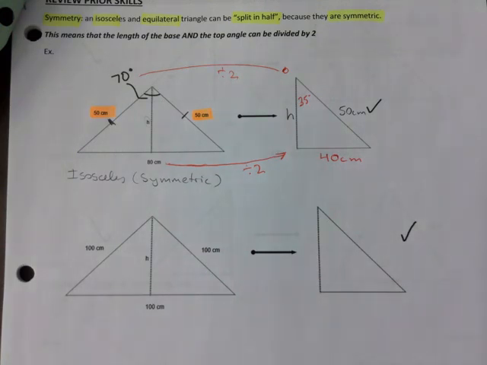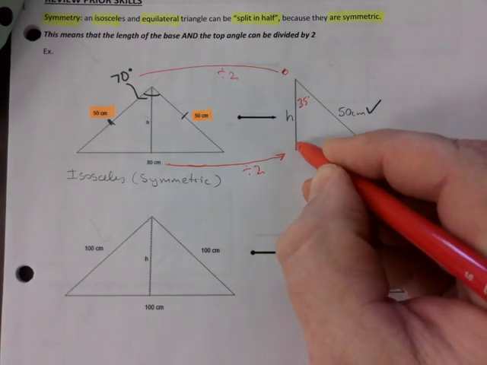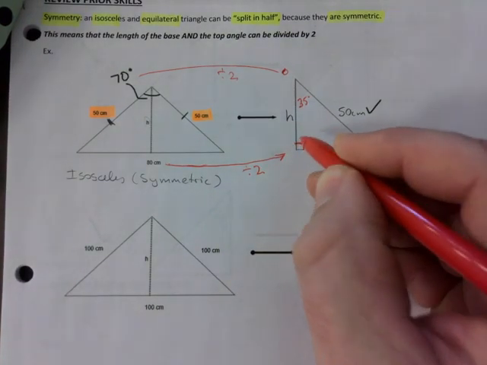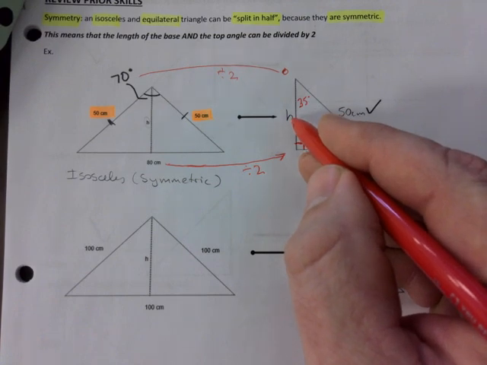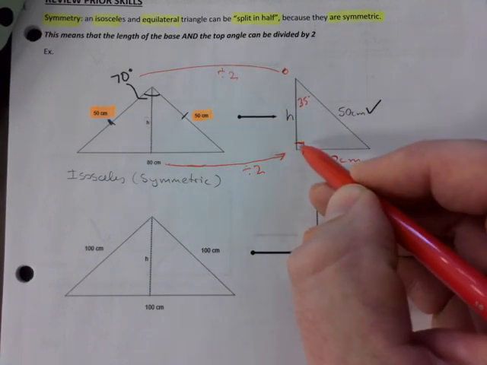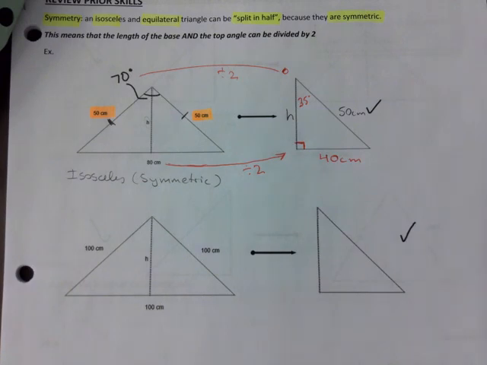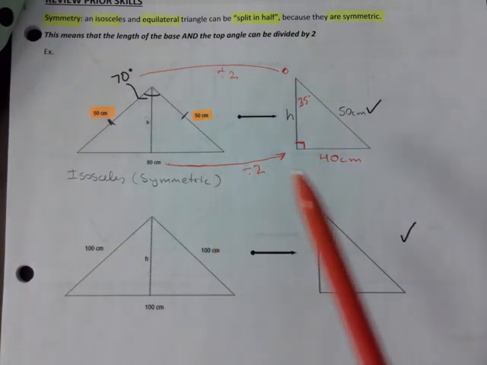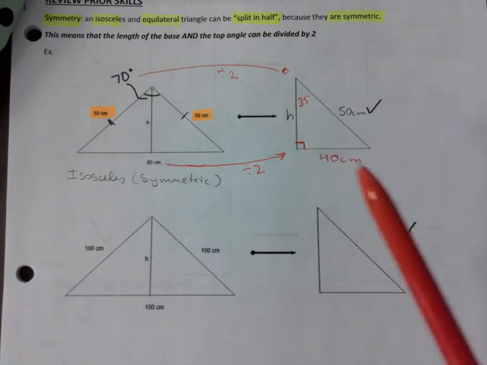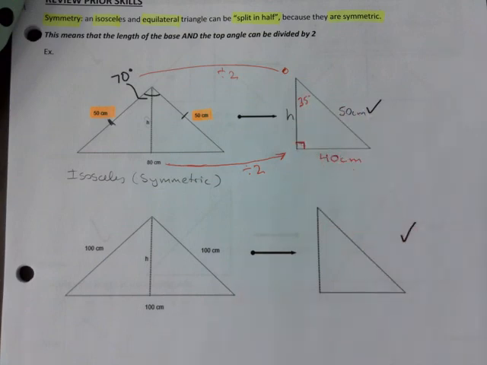And the last thing that I often forget to add to my diagrams, but it's very important, is to know that you have a 90 here. If this is indeed the height of the triangle, then there's a 90 here at the base. Okay. So you've actually been able to transfer quite a bit of information to this right triangle here, because this is a symmetric triangle.